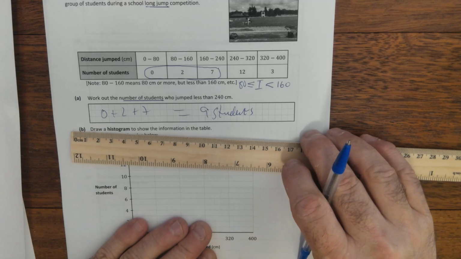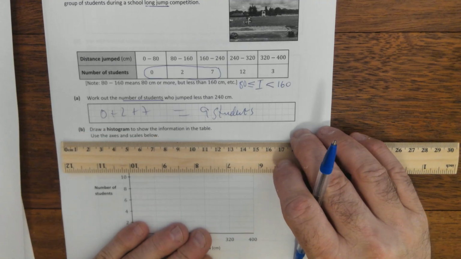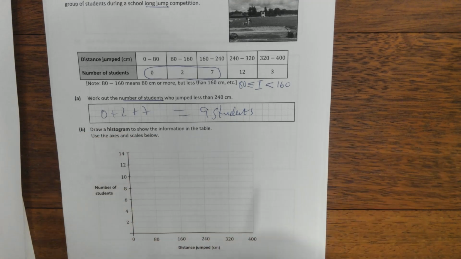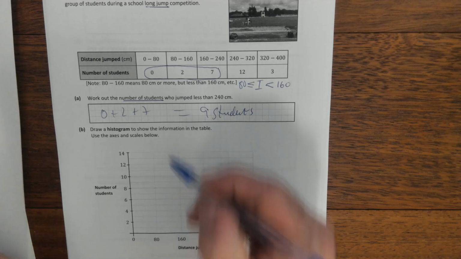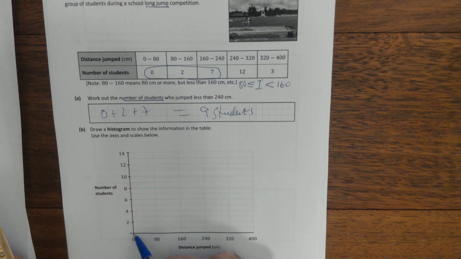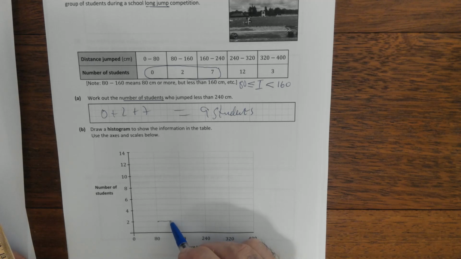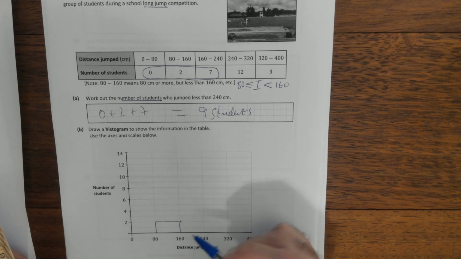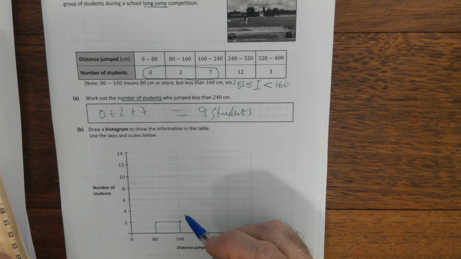Draw a histogram to show the information in the table. Use the axes and scales below. Excellent. Okay, so you see here up to 80, but there's nothing in it, so I'm not going to draw anything here. There are 2 here, so I have this line here. Now, drawing this by hand is perfectly okay. We don't actually need to use the ruler as of yet anyway.